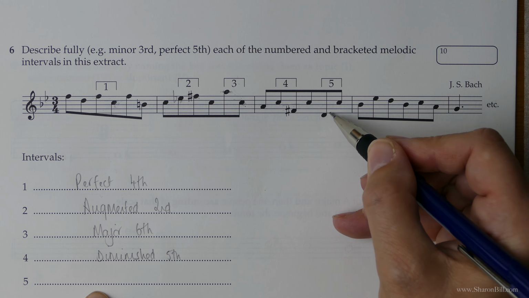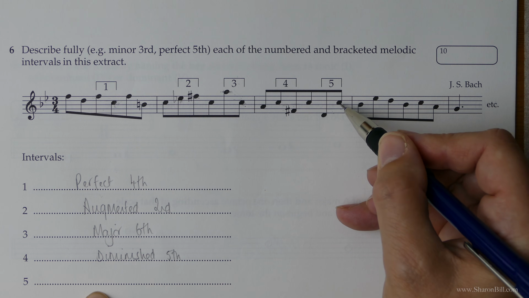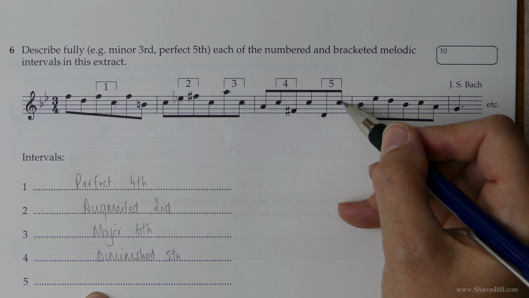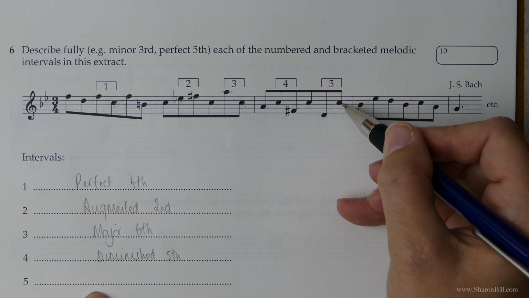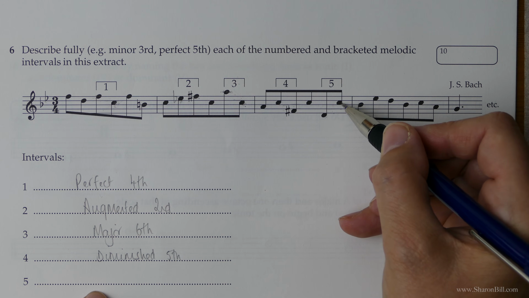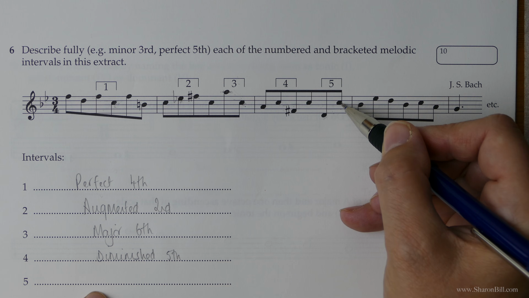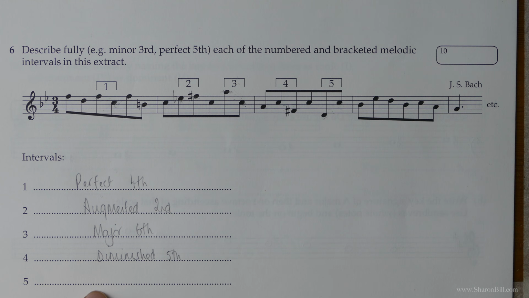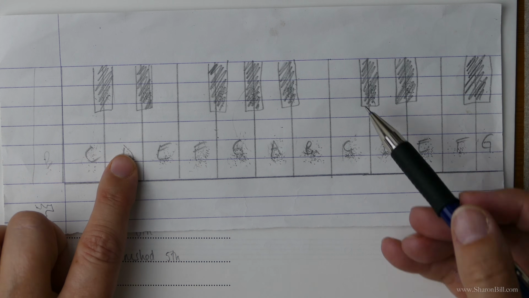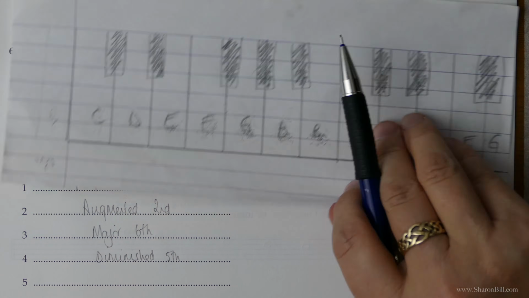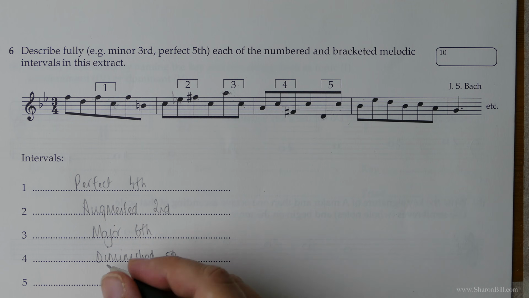There we go. And then this last one, we've got a 1, 2, 3, 4, 5, 6, 7th. So we've got a D to a C natural. Now D major would have C sharps in it. D major has F sharps and C sharps. D minor is C natural. That's part of the minor scale. And also you can see from C sharp to C natural is a smaller interval. That's a minor interval. So that would be a minor 7th.